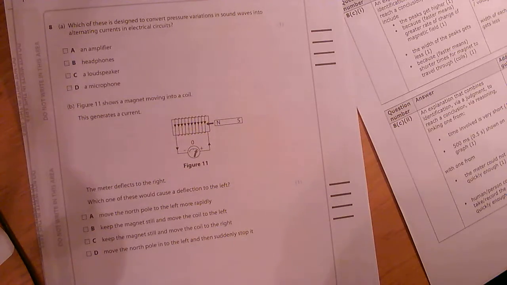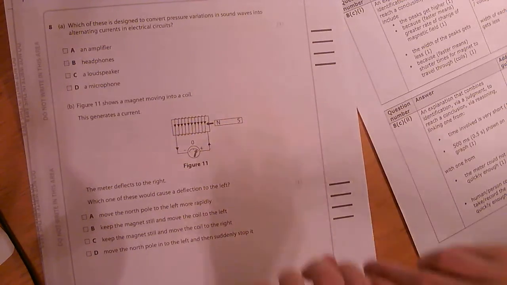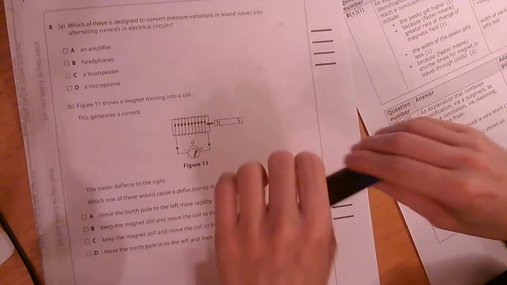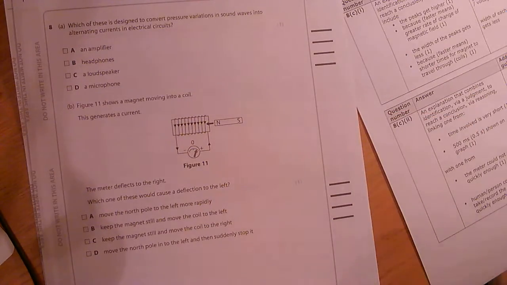Move the North Pole into the left and then suddenly stop it. That again, we've still got a North Pole going in that way, so the coil and the magnet are coming together, and we haven't reversed the direction of the magnet or anything, so we're still going to get the same direction of current for all of those, other than B.